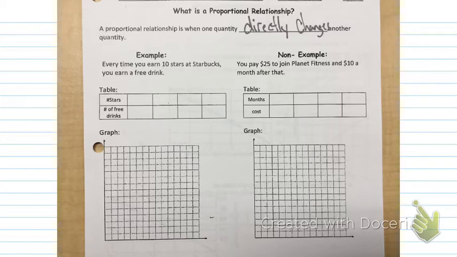So we're talking stars and Starbucks and free drinks. Okay? I actually think it's 50 stars to get a free drink now. Maybe inflation. Starbucks stars had inflation. I don't know. But, okay? We're going to start with a table, and I'm going to say the number of free drinks depends on the number of stars. Would you agree with that for dependent, independent? Yes, so the number of free drinks depends on the number of stars.